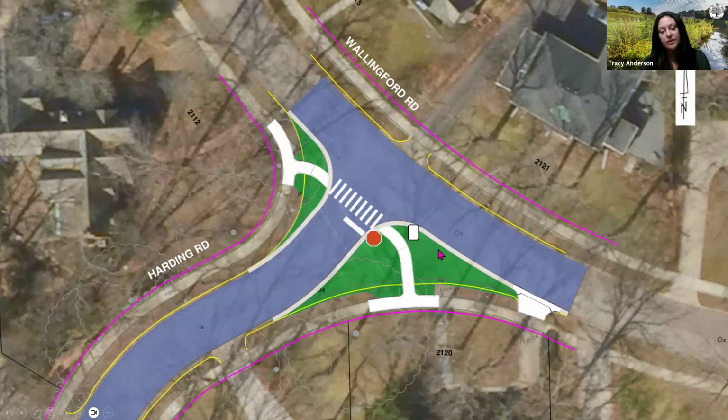Some more details, the stop sign will be moved up here, closer to the intersection. And this is the standard no parking sign that's already there. That's just going to be moved out closer to the new curb line. And then this ramp here goes right into a tree. So unfortunately, we will have to remove that tree.